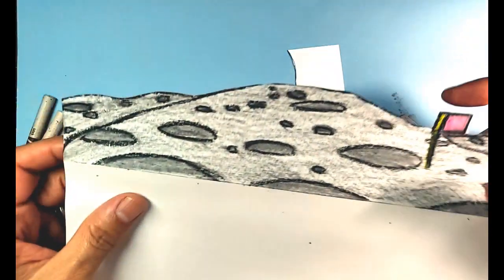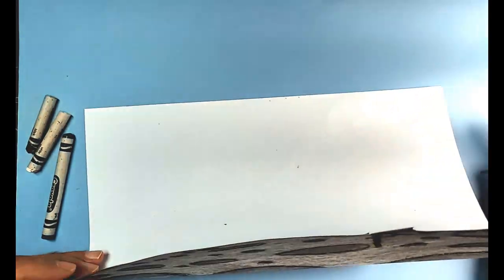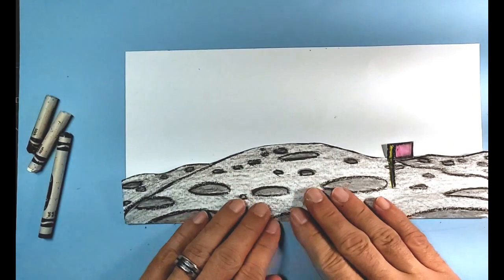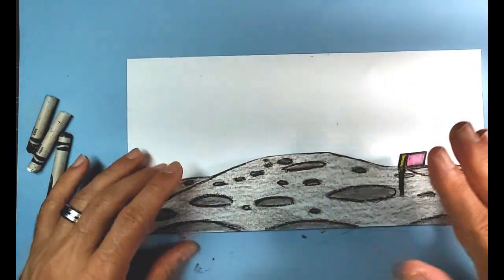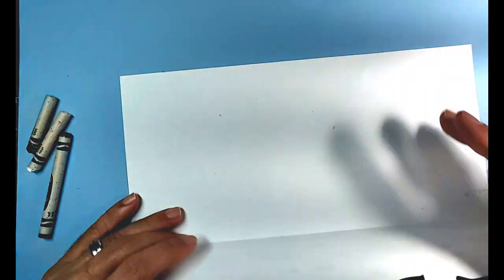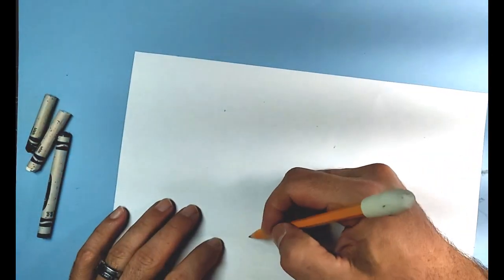Okay? Now, do you see what's happening? Let me put these scraps aside. Now when I fold my paper, the moon is going to be in front of whatever I draw here. Okay, so what I'm going to draw now is the planet Earth.